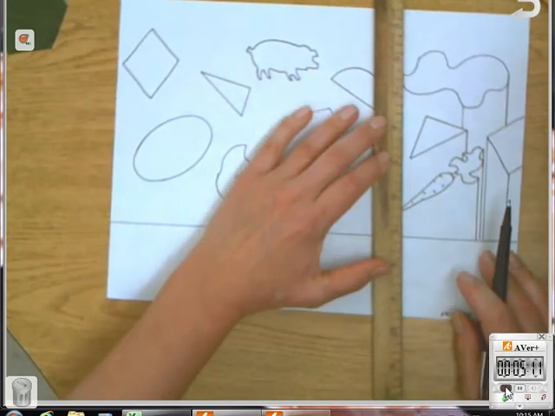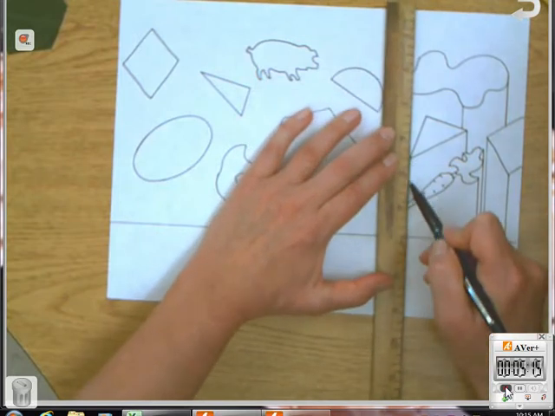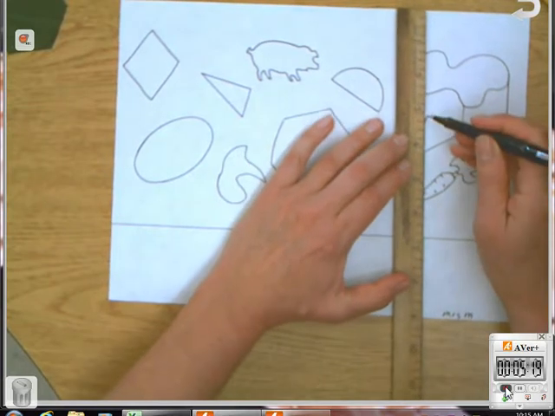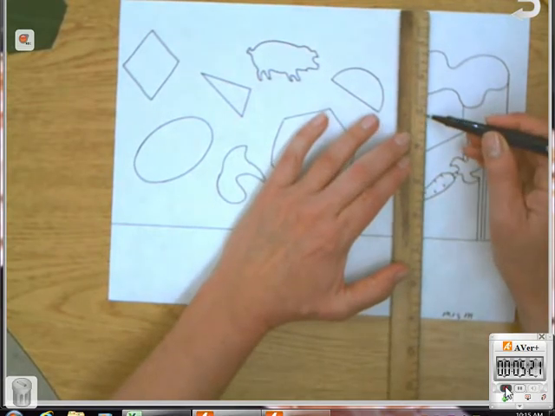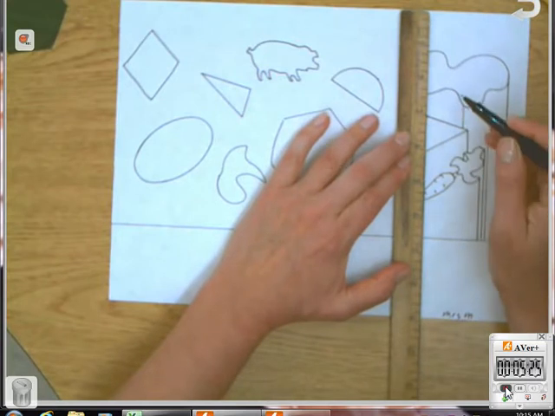When I come across, there's the end of the triangle. Going to stop when I bump into the carrot. When I go to this triangle, I don't need to draw it because it's going to cross over the triangle. I need to stop right there. Don't have to draw that one at all. I'm going to move across.